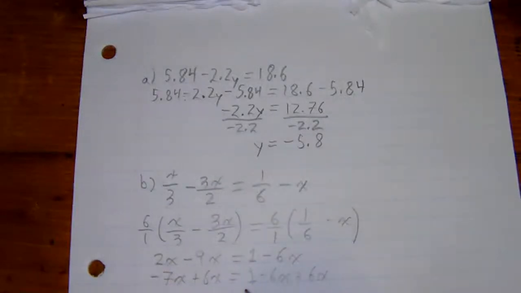Negative 6x plus 6x is 0, so 1's all that's left. This is technically negative 1x. We don't usually write the 1, but I'm going to divide by it. Negative 1 divided by negative 1 is 1. x is all that's left, and over here we get negative 1.